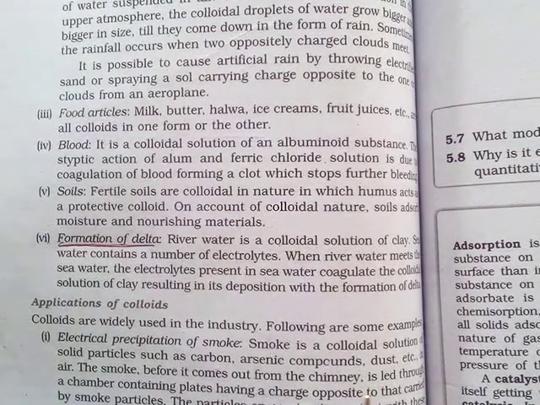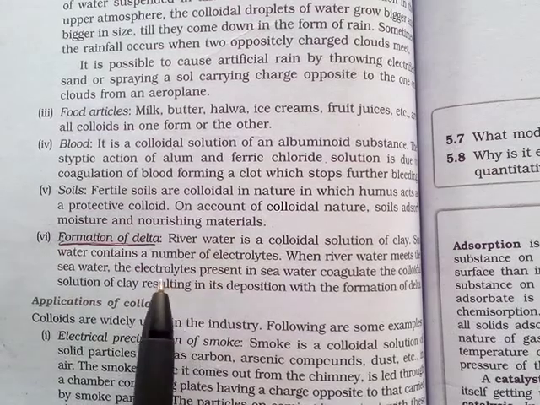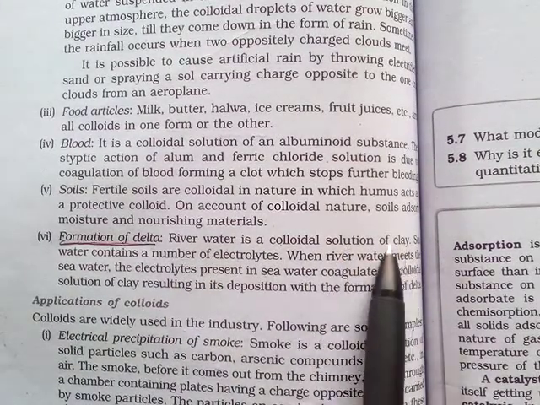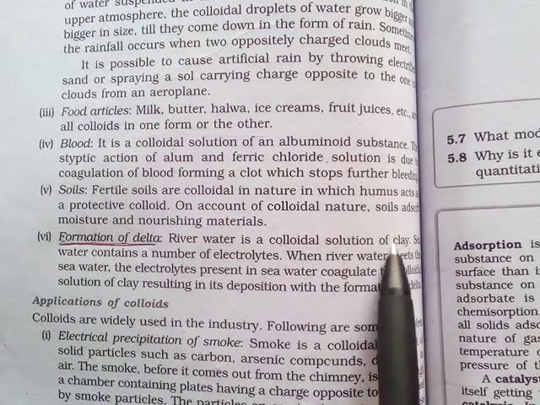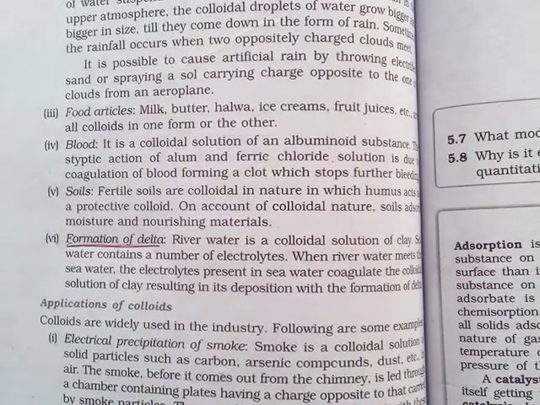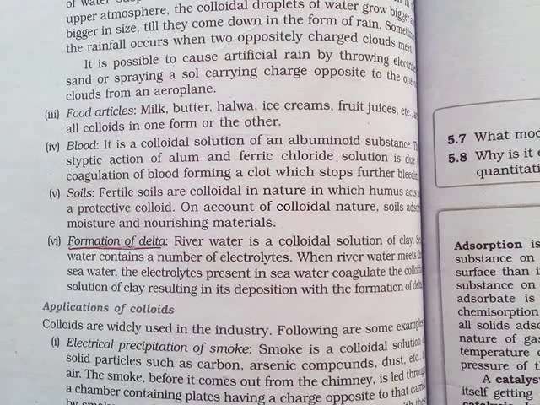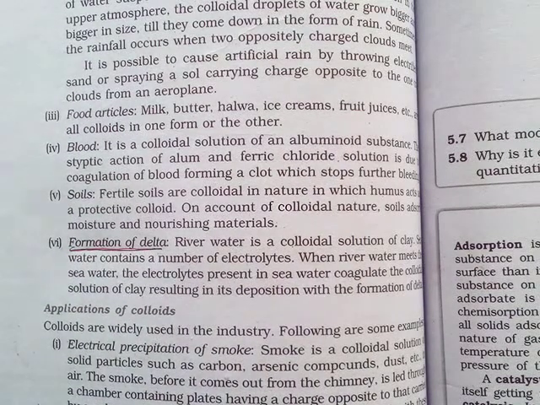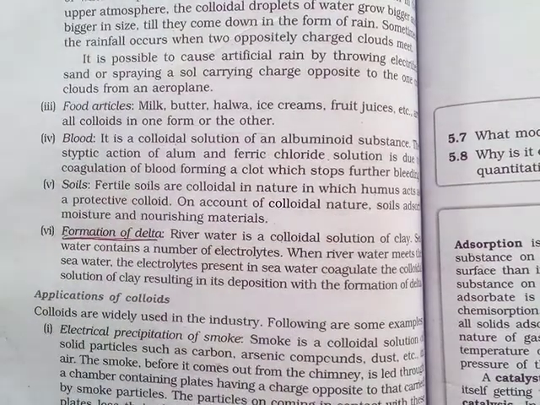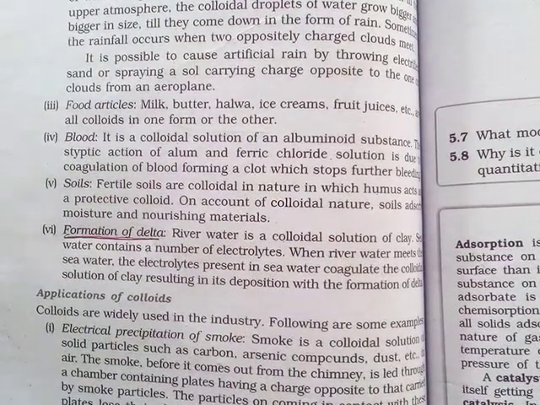So sea water has lots of electrolytes. When the electrolytes come in contact with the colloidal solution, that is clay, whatever charge the clay has gets neutralized, and as soon as it neutralizes, it gets coagulated. They aggregate together and coagulate, meaning precipitate, and they settle down at the bottom.